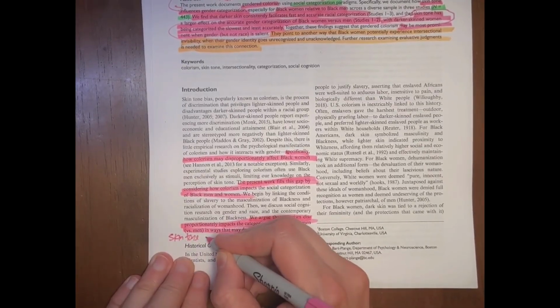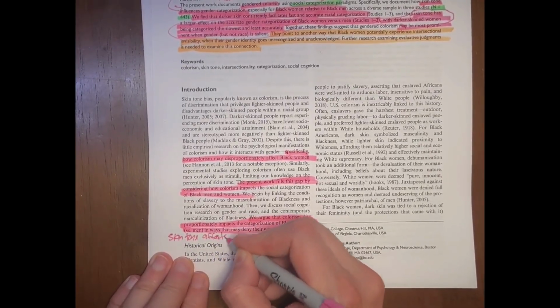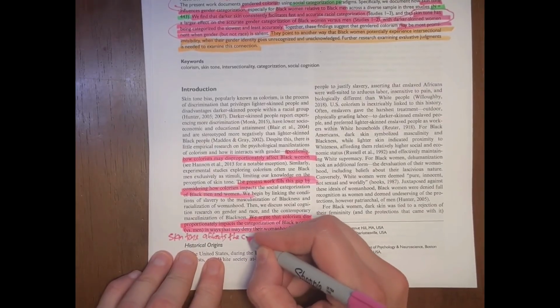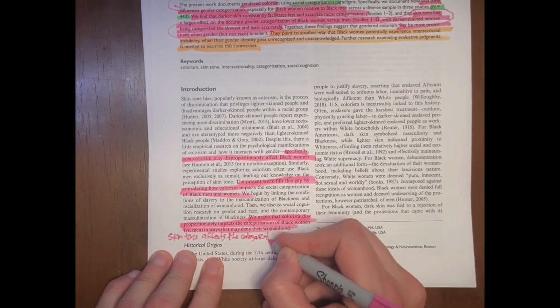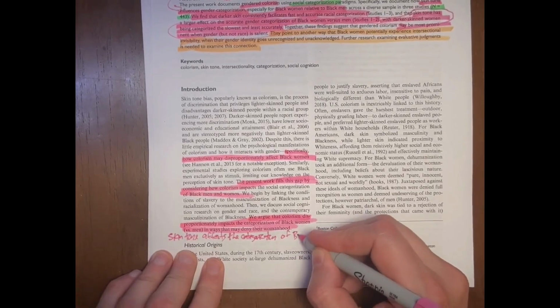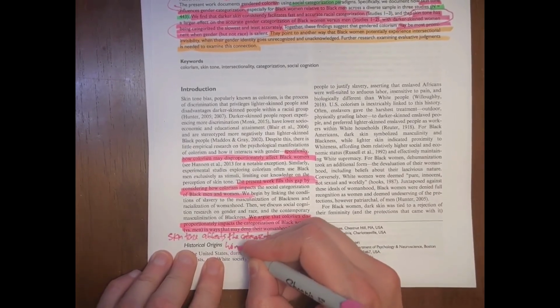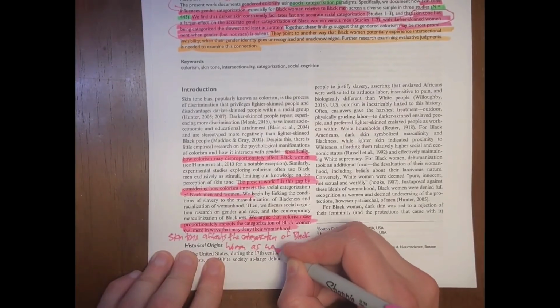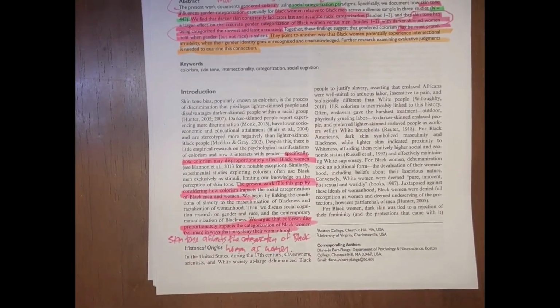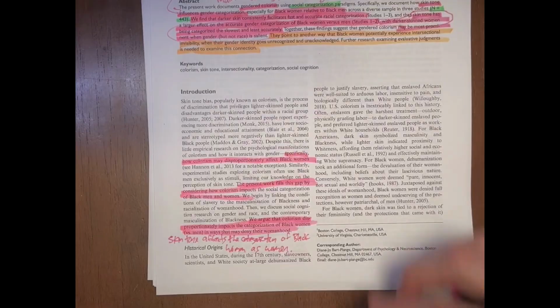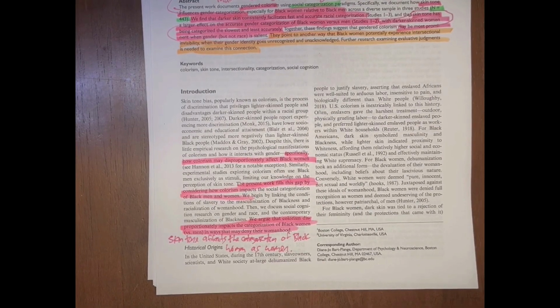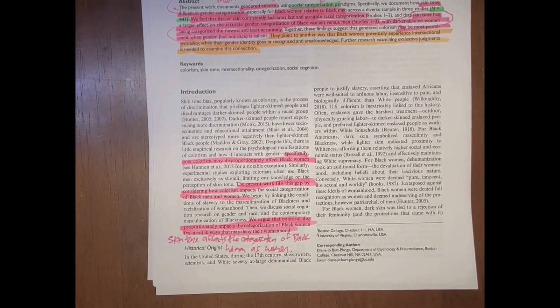Skin tone probably affects the categorization of Black women as women, and probably not as Black, is what I'm guessing. Again, we're seeing the evidence of that from the abstract. We're seeing it again through the introduction, just this emphasis on denying their womanhood, right, as opposed to denying their race. So we're seeing that again, it seems like gender categorization seems to be more important here.